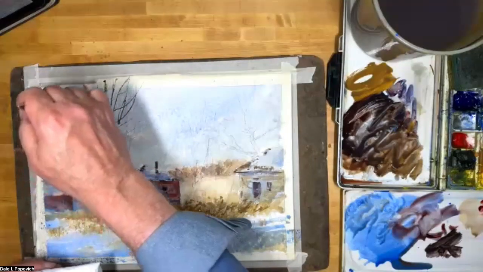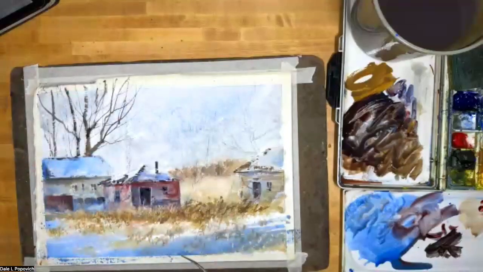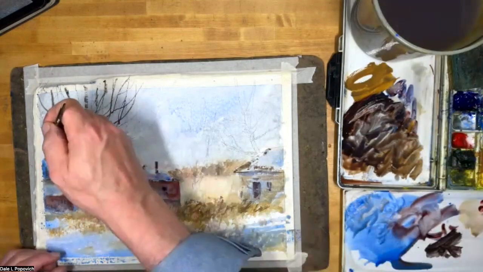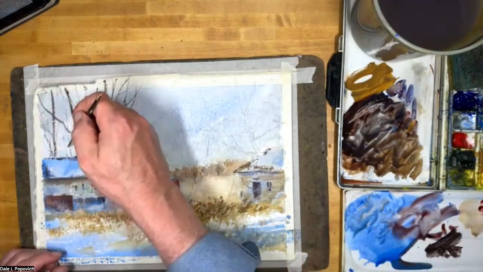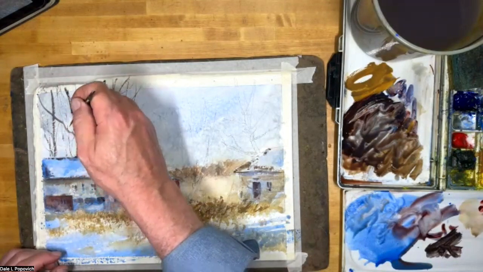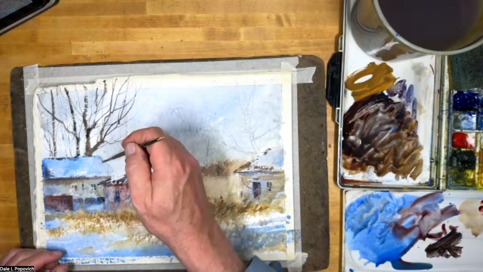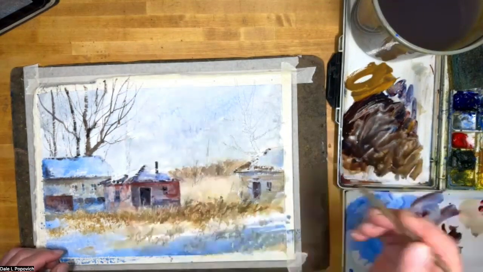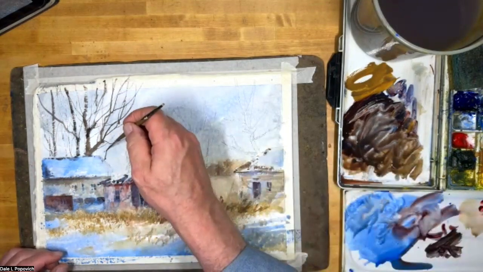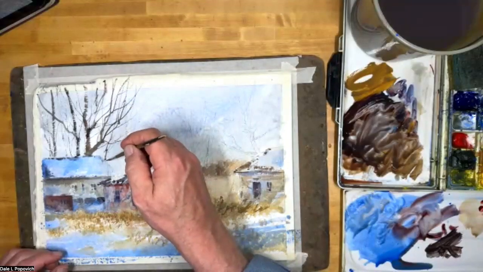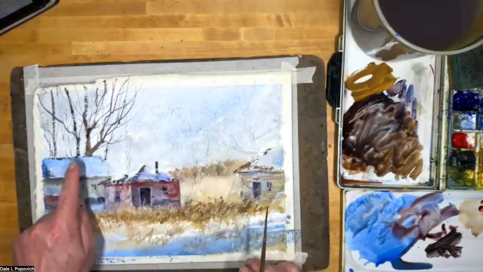And I'm adding some smaller trees I did not draw in with the pencil because I didn't know if I wanted more or less. So I'm adding a little bit more right now. And I want a feeling of a number of different things going on behind this building, more so than what I had drawn in. So I'm looking at how this is looking.